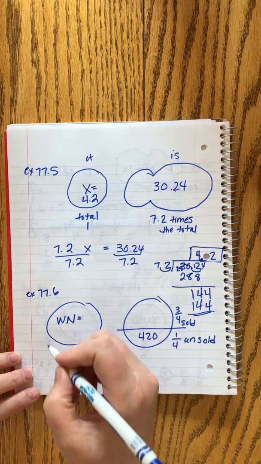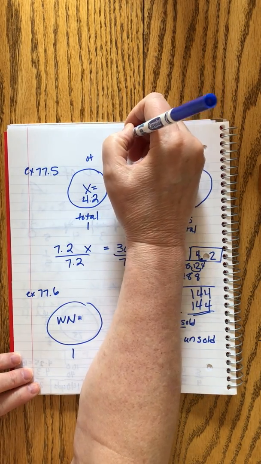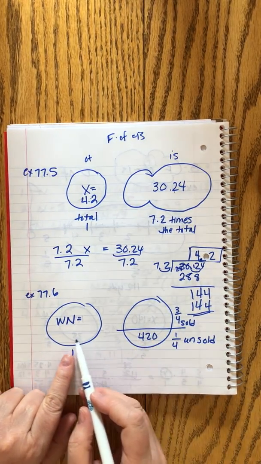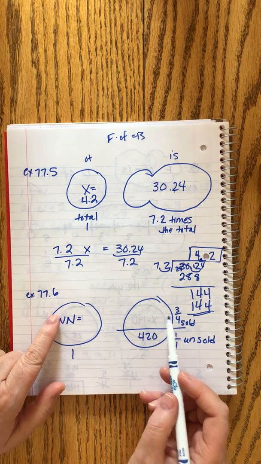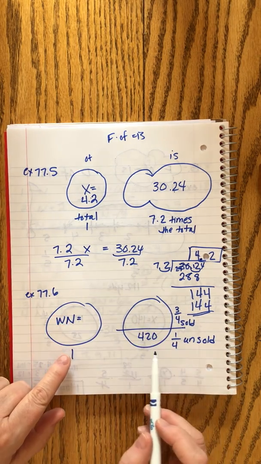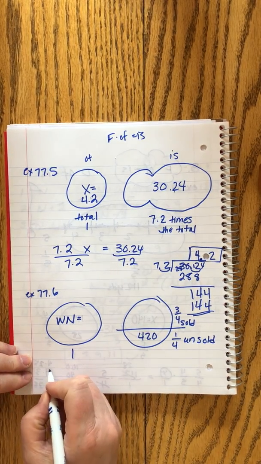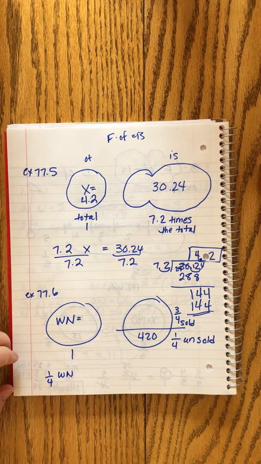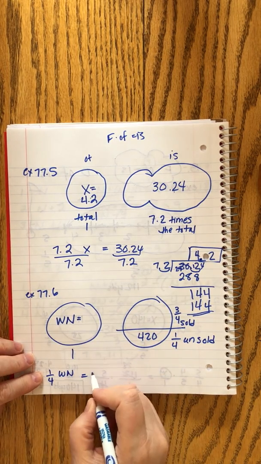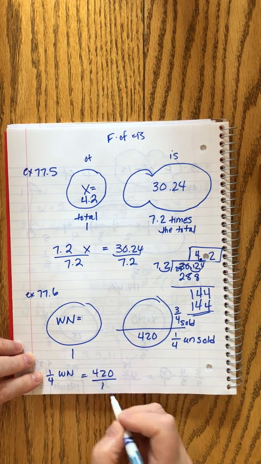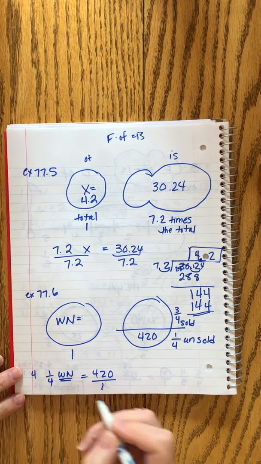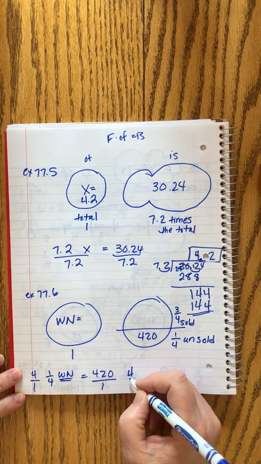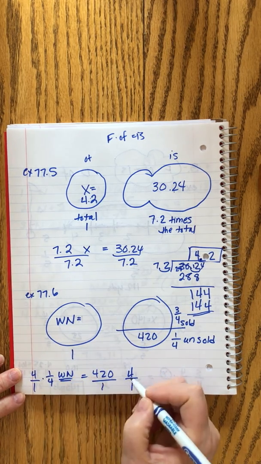All right. Where's our formula? I didn't write it. F times of equals is. We need to use this row of numbers because we don't have this number. So if we tried to use these numbers, we'd have two variables. But here we've got two pieces of information. So we can say 1/4 times what number? This is the "of," this is the "is." 1/4 times that number equals 420. I'll put that over 1. Here's our variable. We'll multiply it by 4 over 1. We don't really need the ones, but it's fine.